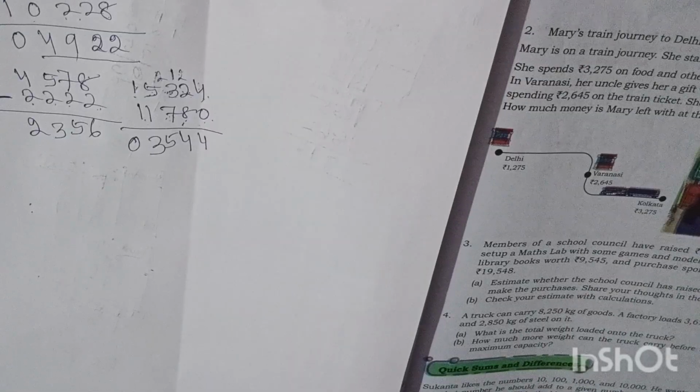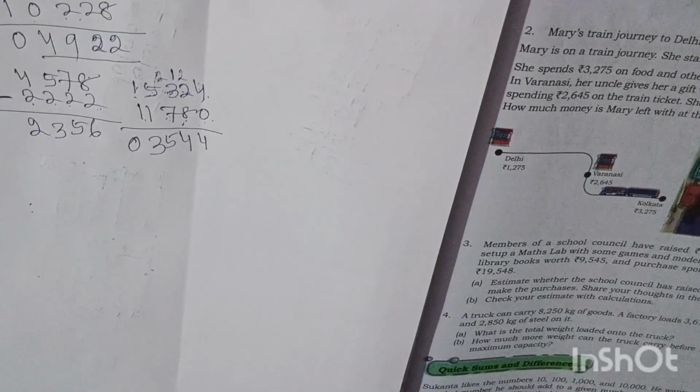Total journey, she starts with 12,540. She spends 3,275 on food and other expenses during her trip to Varanasi. In Varanasi, her uncle gives her a gift worth 4,900. She then travels to Delhi, spending 2,645 on the train ticket. She spends 1,275 on souvenirs in Delhi. How much money is Mary left with at the end of the Delhi trip?